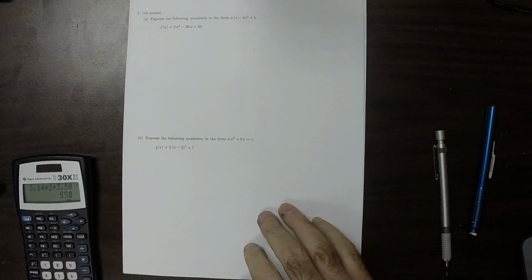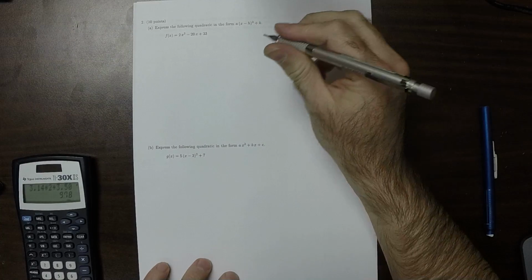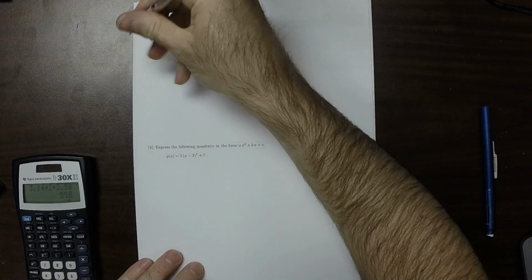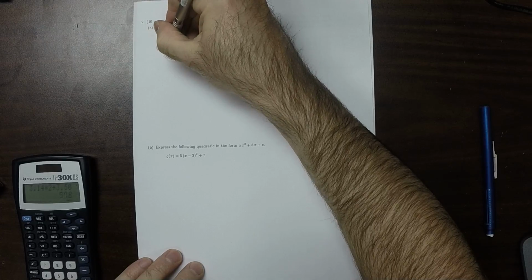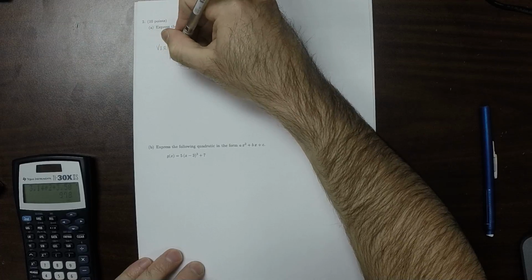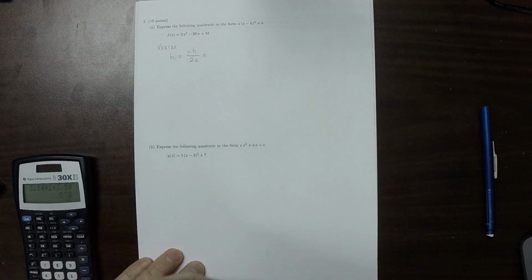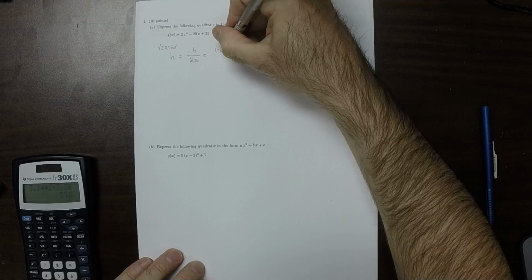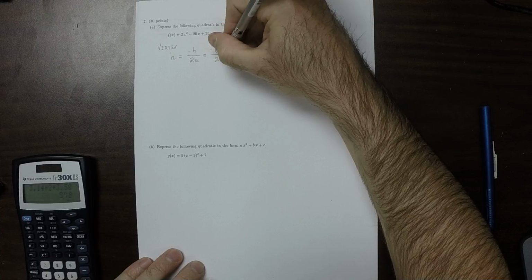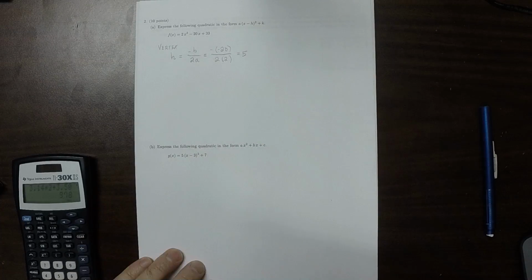Okay, question 2. Express the following quadratic in standard form. Okay, so then recall that the vertex formula is h is negative b over 2a. So on this specific exercise, that'd be negative 20 over 2 times 2. The negatives cancel, so that's 20 over 4, which is 5.